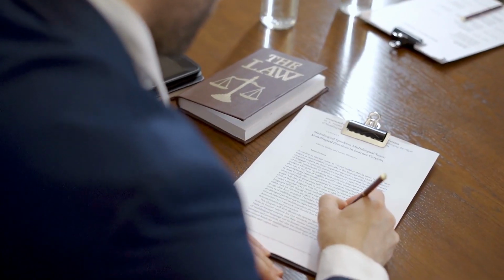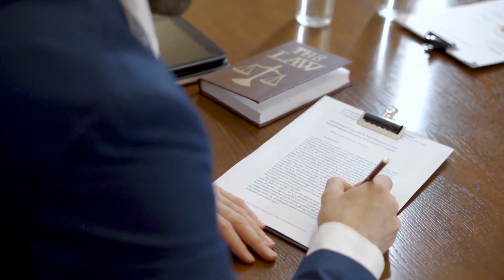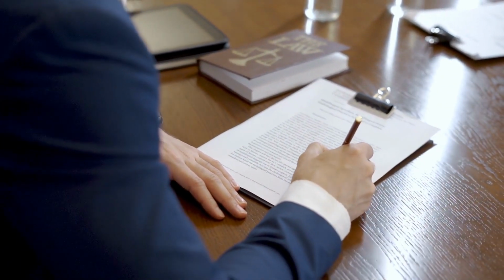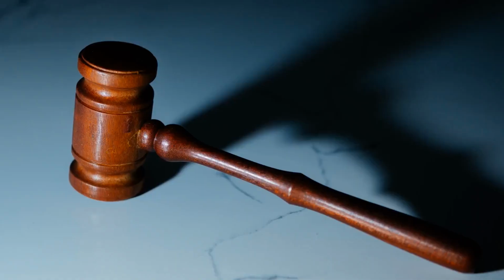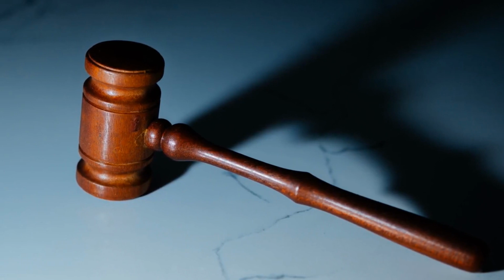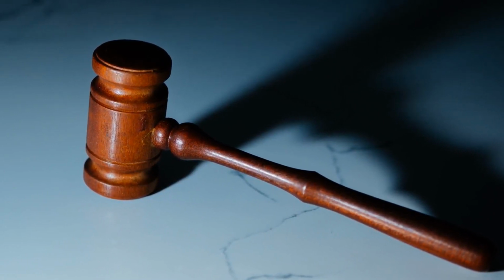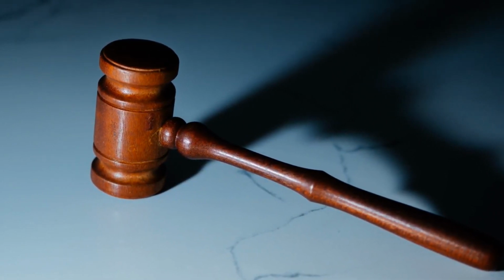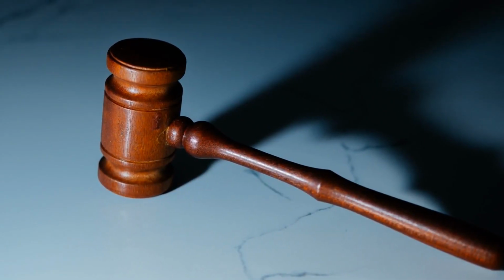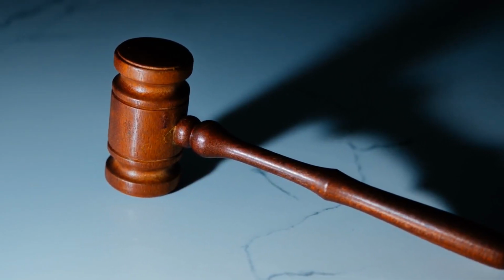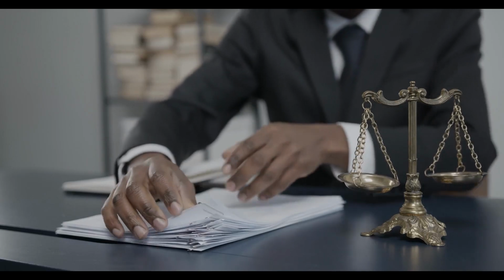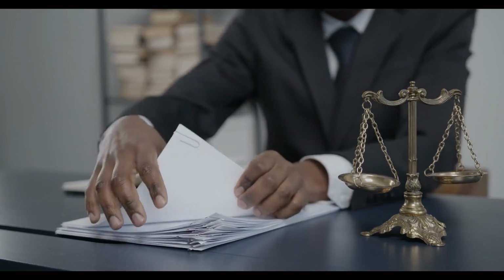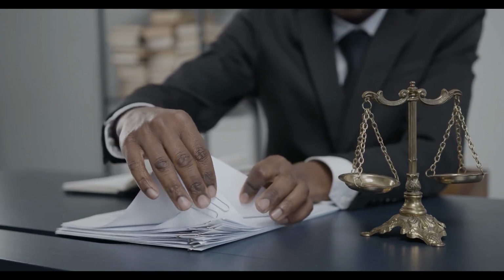A DBA has important legal limitations. It's not a separate legal entity and provides no liability protection. It's simply a naming mechanism, not a legal shield. If you're a sole proprietor, your personal assets remain at risk, even with a DBA. Filing a DBA doesn't give you trademark rights, so someone in another state could use the same name.